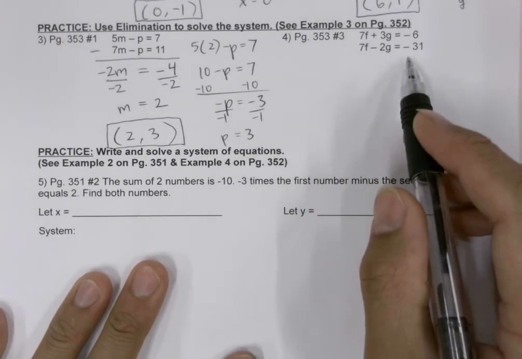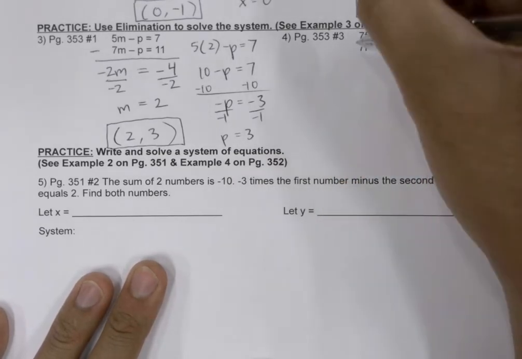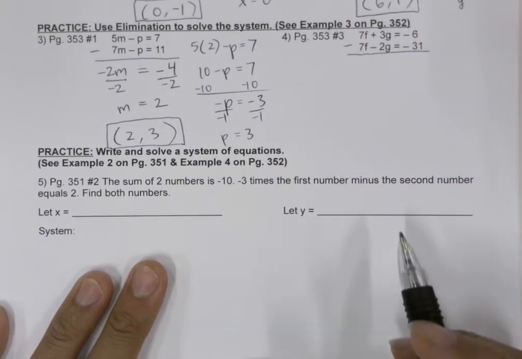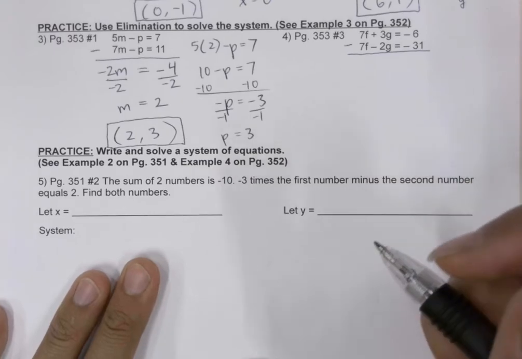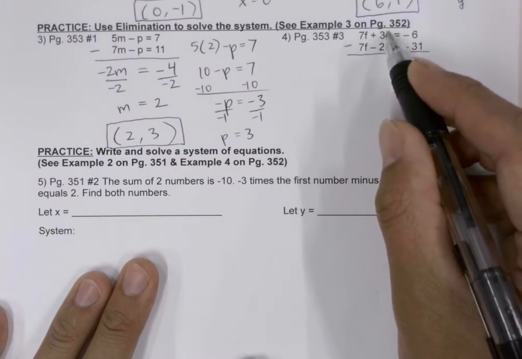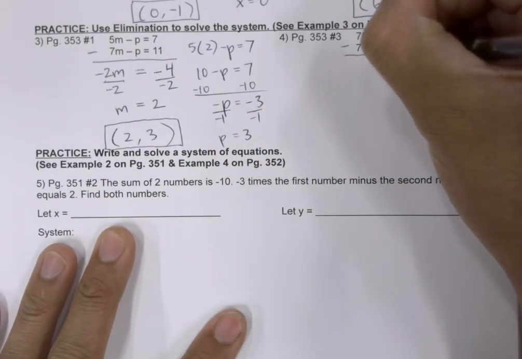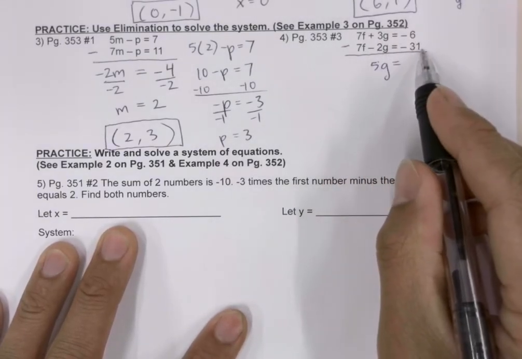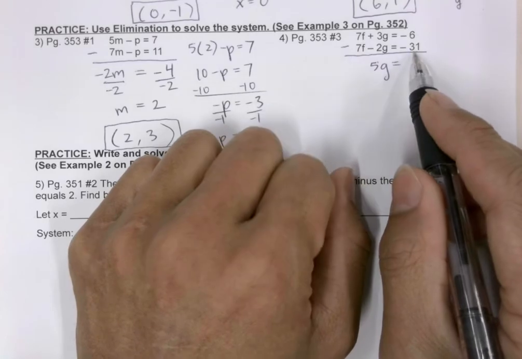Let's go ahead and look at problem number 4. And you can see here we have 7f, and then we have a 7f in the second equation. So if we subtract these two equations, we are going to have an equation with only g, and we're going to eliminate the term involving the f. So 7f minus 7f is 0. 3g minus a negative 2g, well, minus a negative becomes positive, so we're going to have 5g is equal to negative 6 minus a negative 32, minus negative 32 becomes positive, 31 becomes positive 31.